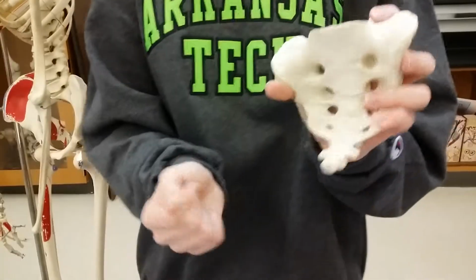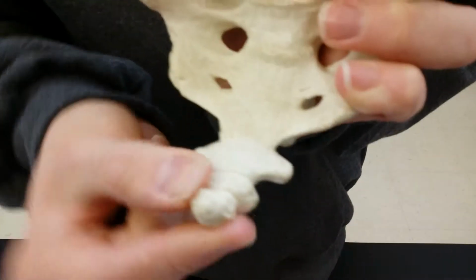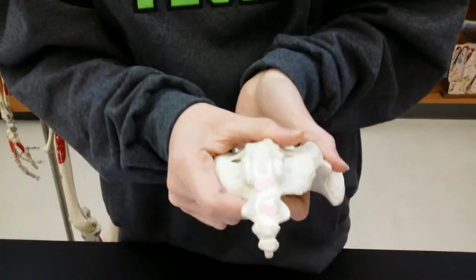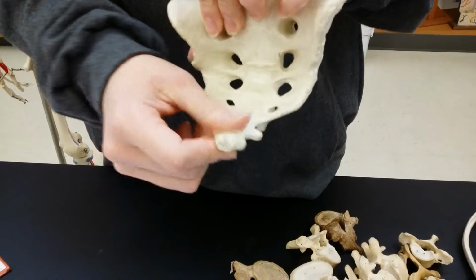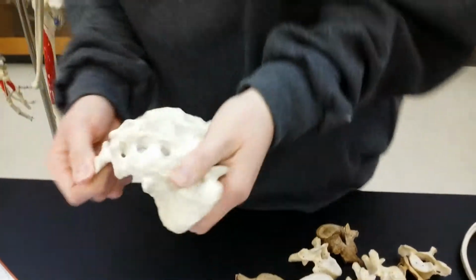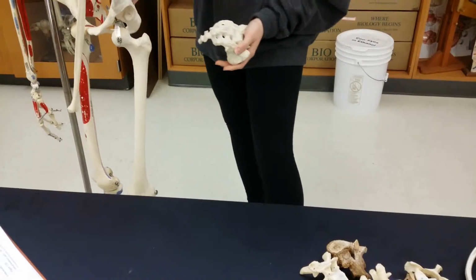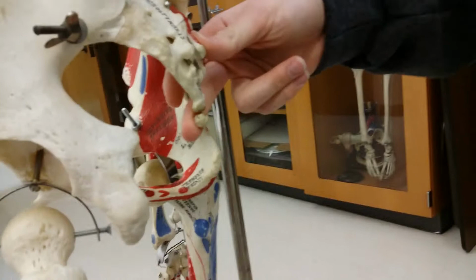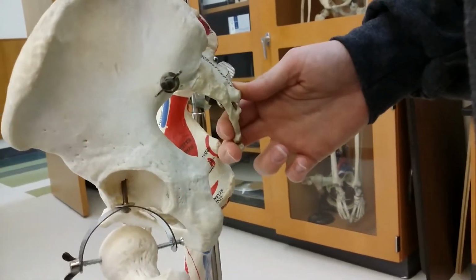Coccyx is the tailbone. The coccyx, yeah, the coccyx. Right here is the tailbone. You see it? Coccyx. And see if you see it on this one. We have a little coccyx there. And what else is there?